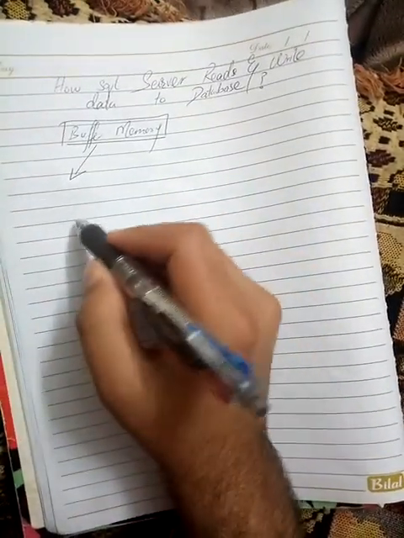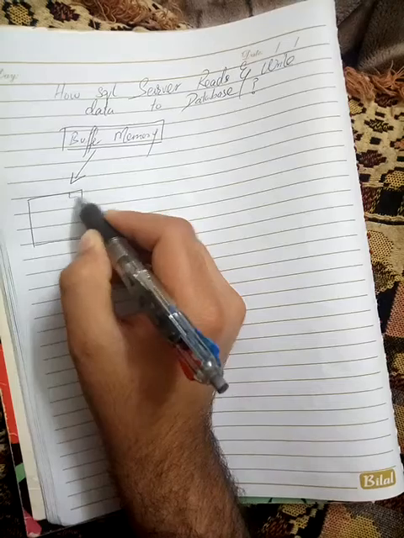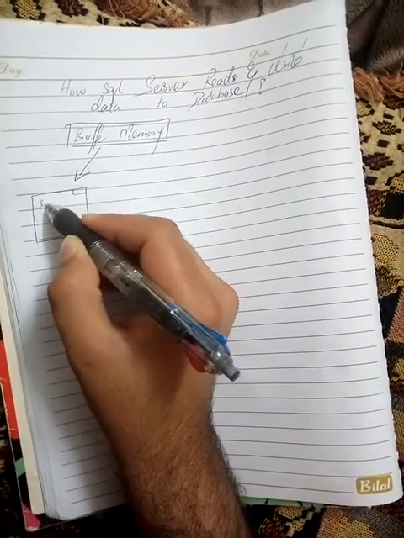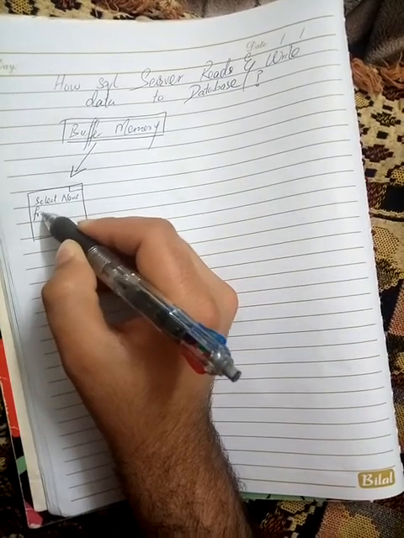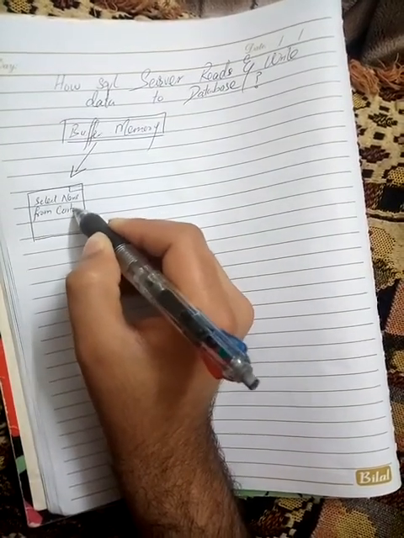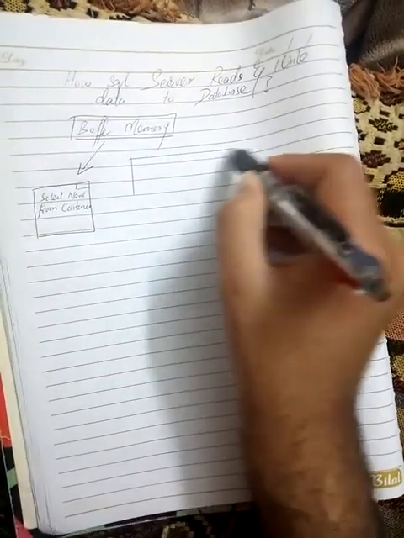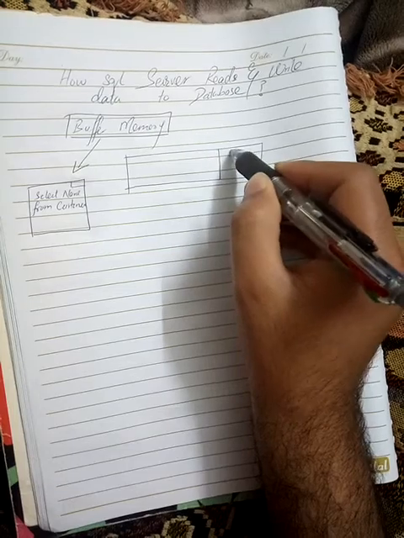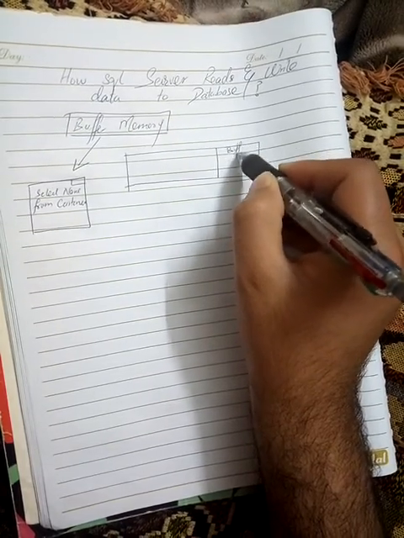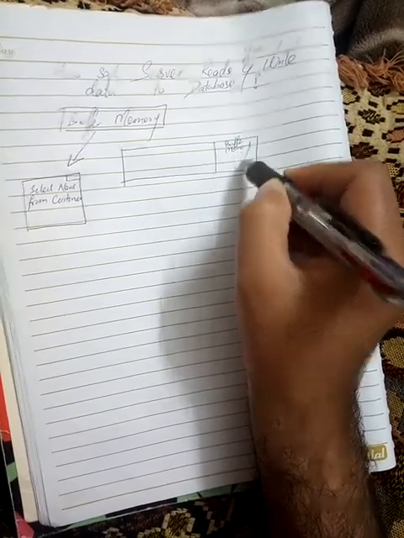Now let's suppose we have a query. This is SQL Server and we have a query, select name from customer table. This is our RAM, and let's say this portion of the RAM is considered as buffer memory.